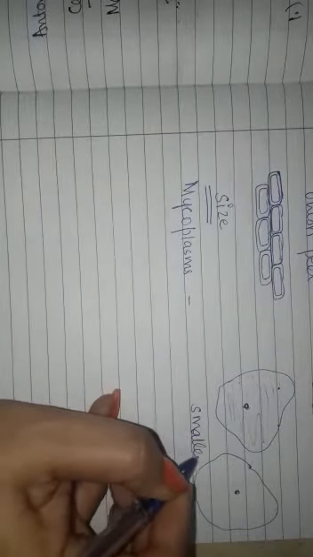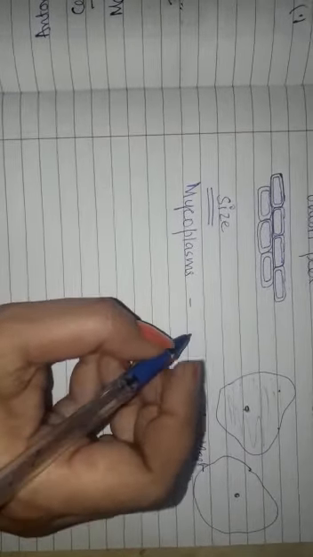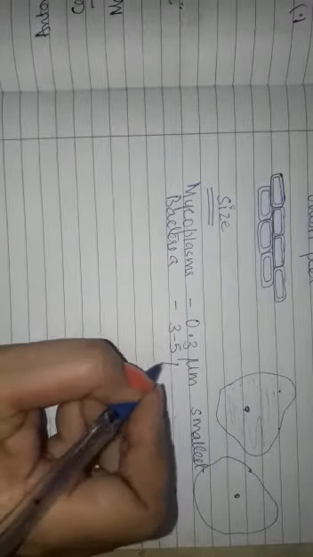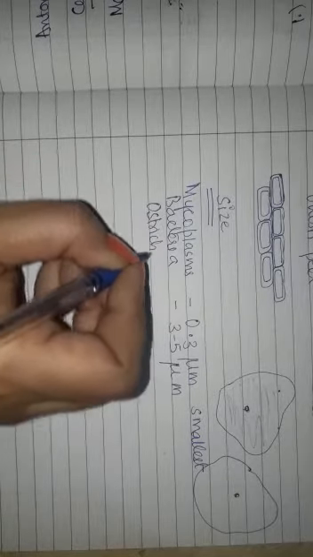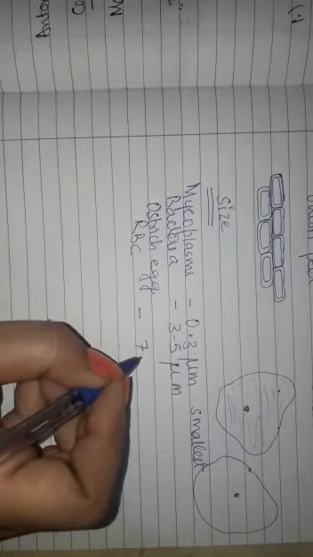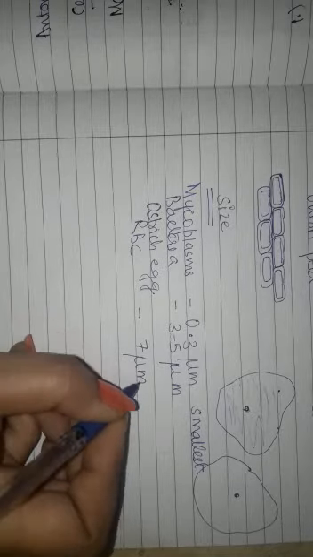Now, the cells vary in their size and shape. For example, mycoplasma are the smallest cells, and their size is 0.3 micrometer, whereas bacteria vary from 3 to 5 micrometer, and the largest cell is the ostrich egg. There are RBCs in the body which measure around 7 micrometer in diameter.